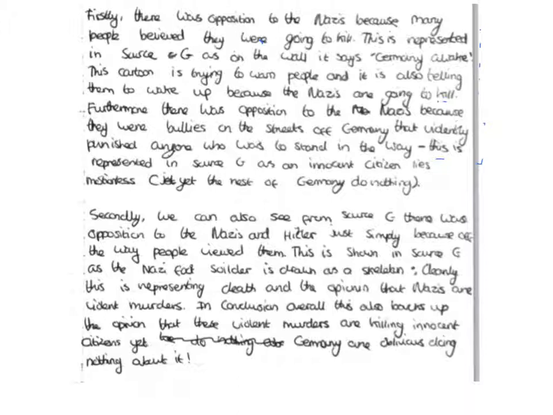I think the third section here, the way people viewed them, could have been linked to the violence and the ideas that they represented. So people were opposed to them because they didn't agree with the things that Hitler was saying about the Jews or about Germany's position in the world. But I think this is a solid level 3 answer, that there's a definite good use of the source and there's definitely other aspects considered.